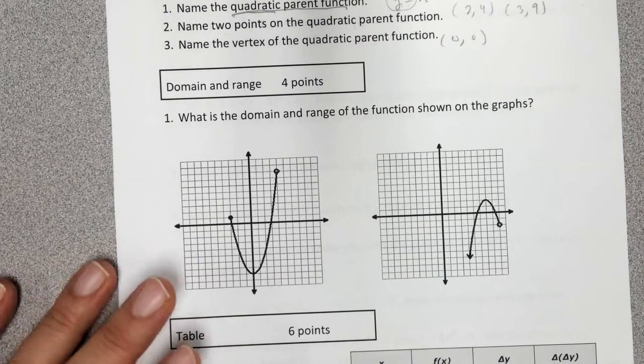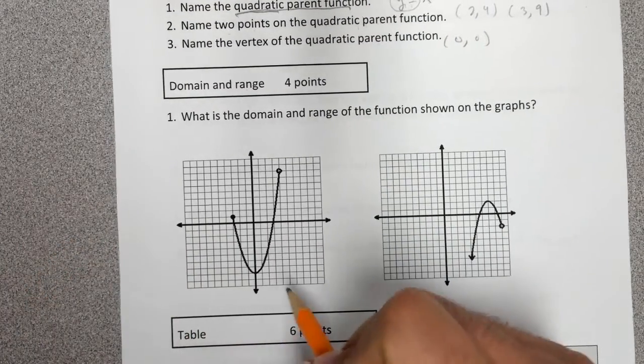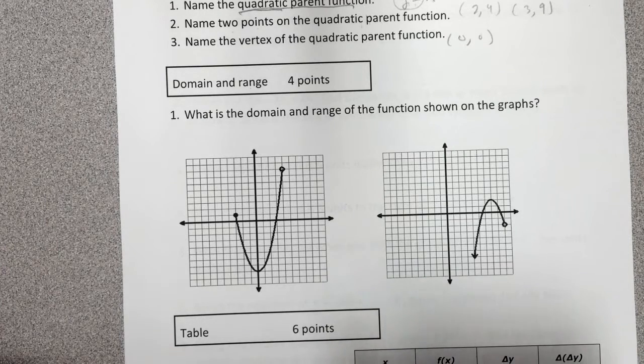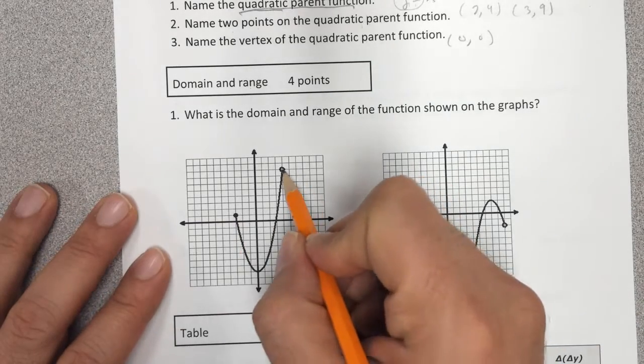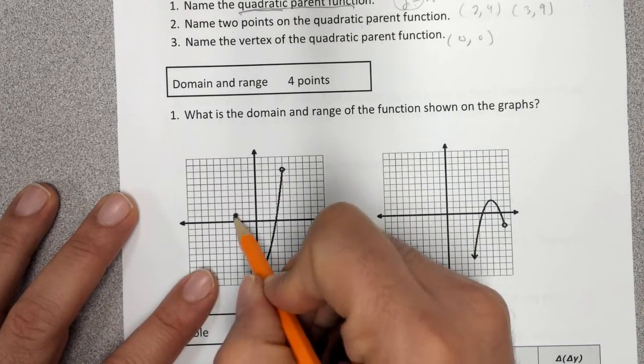Alright, for domain and range, this one gets a little bit harder. Because in this case, what you have to figure out is what are they asking for and how do I need to write it down. There are 2 different ways to do it. If you have endpoints, then you got to draw a box.